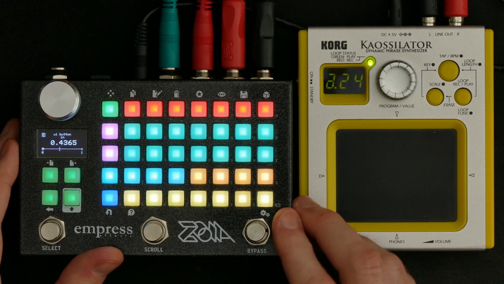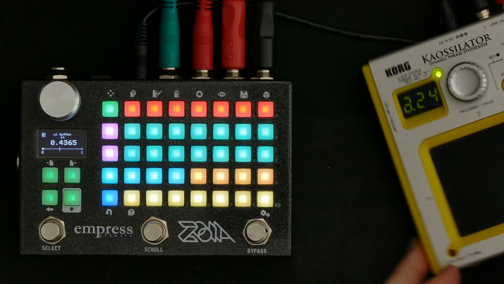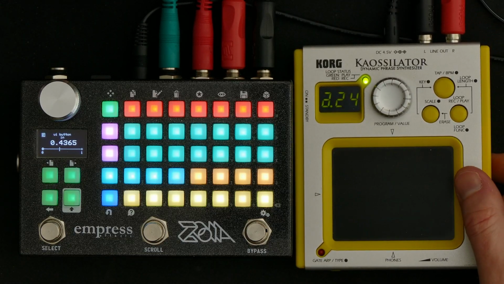Right, and that's how it works. I'm not going to be needing this anymore, really, so I'll just move this aside, and I'll be back in a second.